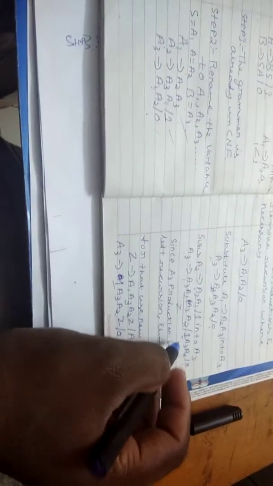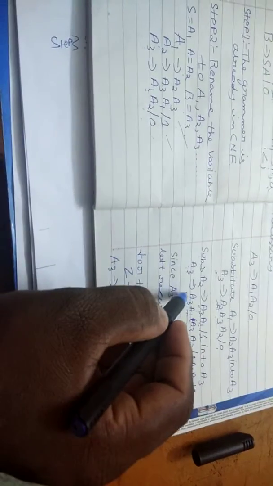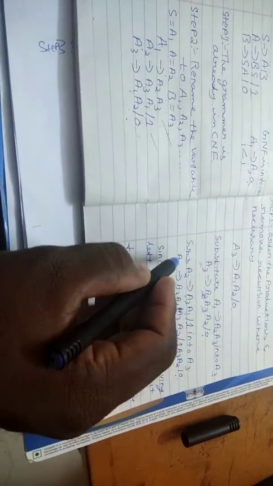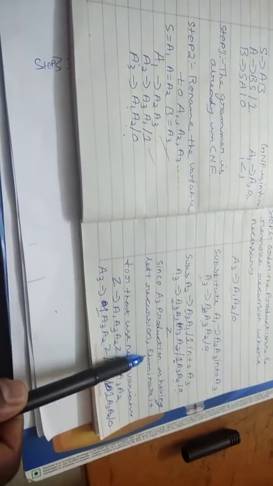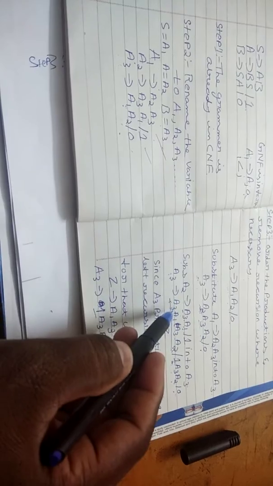Now this equation is acceptable, it is in GNF form. This one is also acceptable, but we cannot accept this one because it has left recursion: A3 tends to A3 itself, A3 tends to A3 A1 A3 A2. Since the A3 production has left recursion, we have to eliminate it.